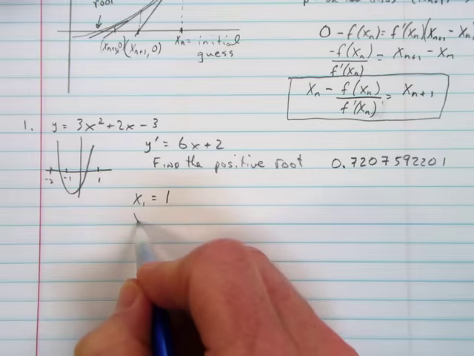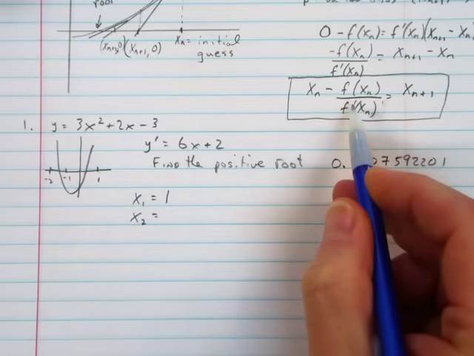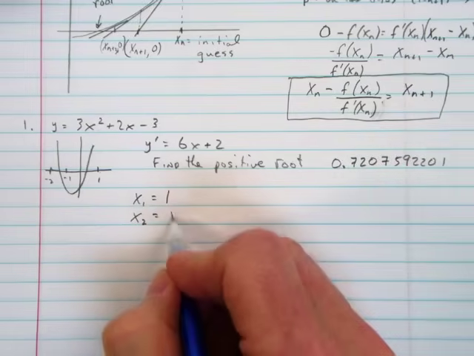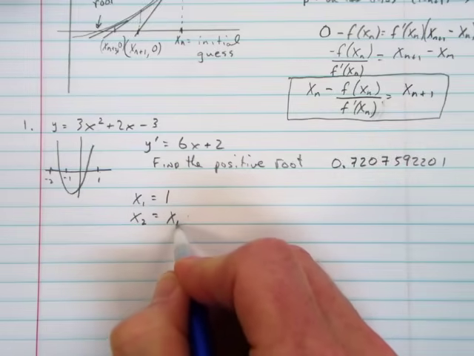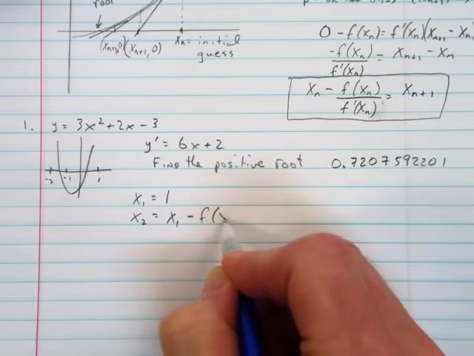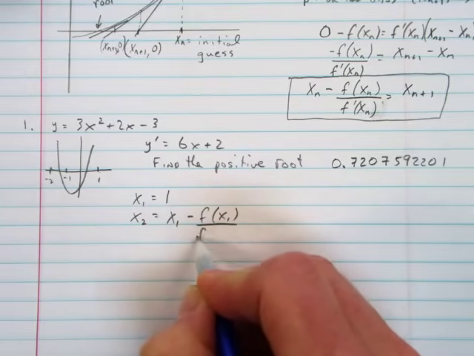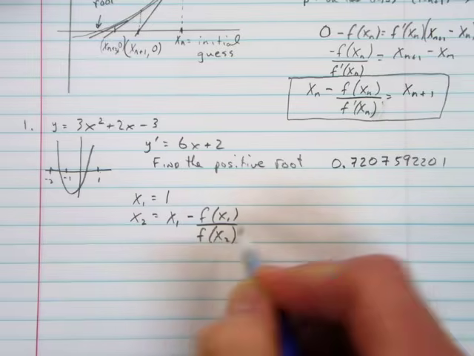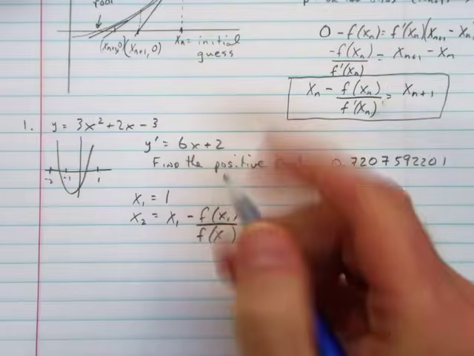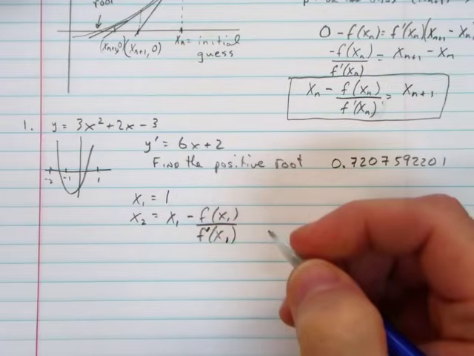So our formula will say x sub 2, that is x sub n plus 1, equals x sub n, which is our x sub 1, minus f of x sub 1 divided by f prime of x sub 1.